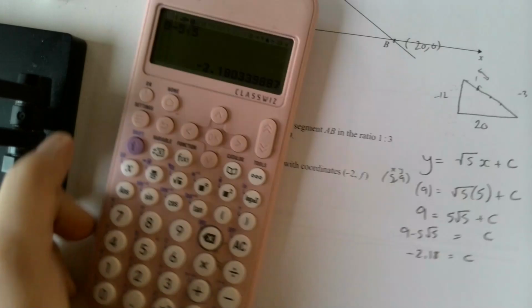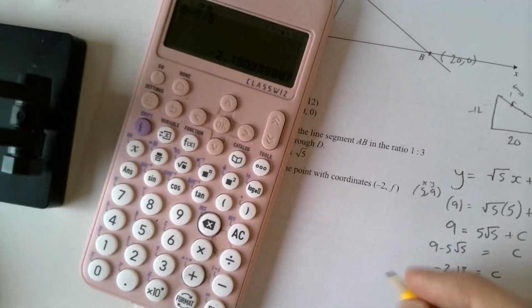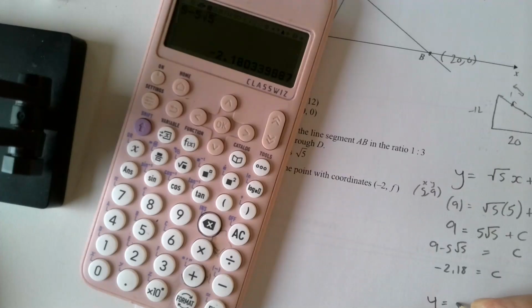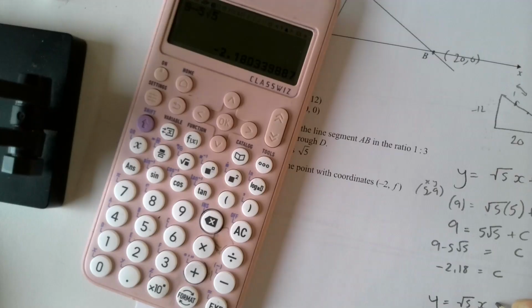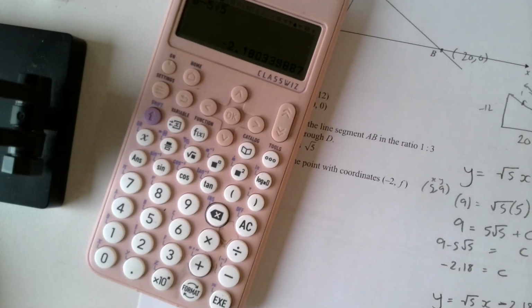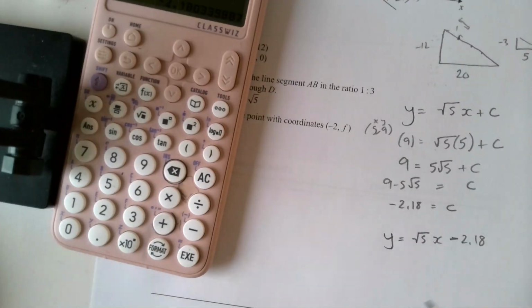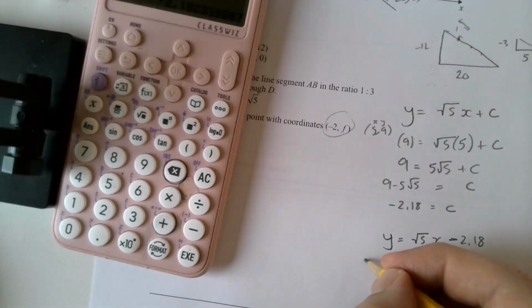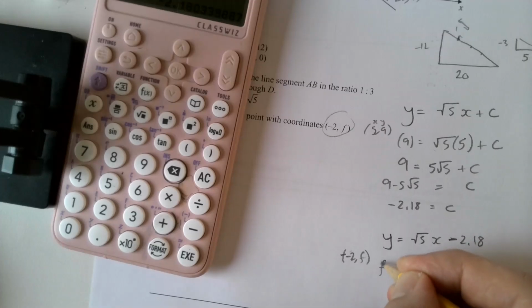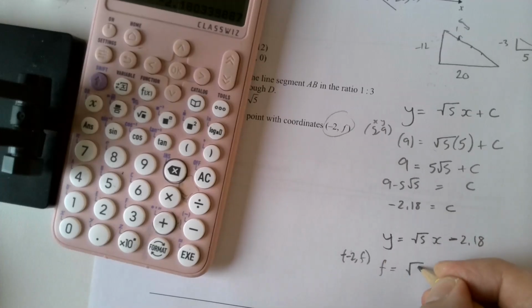Okay. So if I want to work out point F, I've got y equals root 5x minus 2.18. I know that's the case. And I know that I've got this point F, so when x is negative 2, y is F. So F is equal to root 5 times negative 2 minus 2.18.